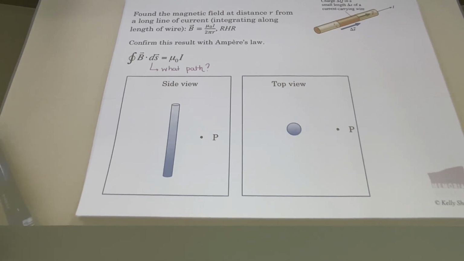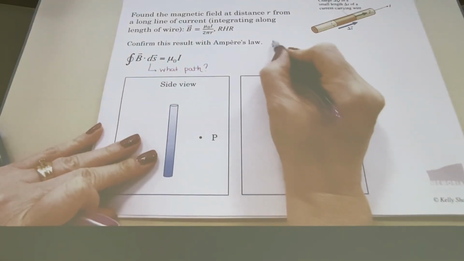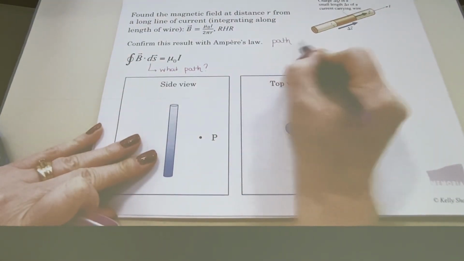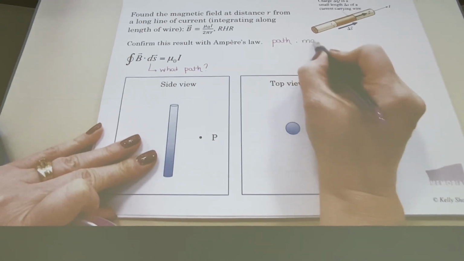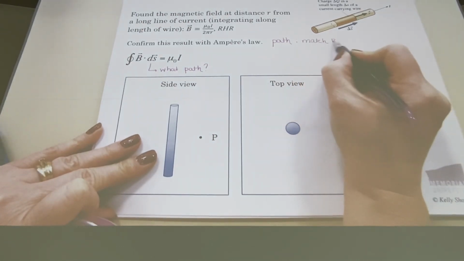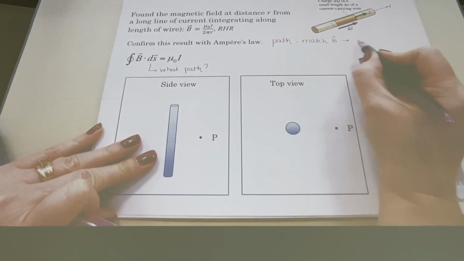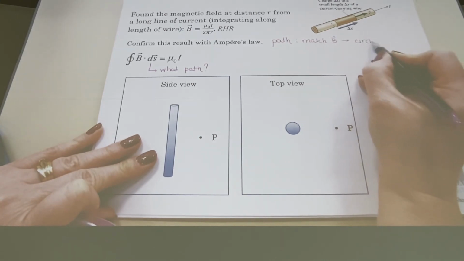We always pick our path to match the symmetry of our magnetic fields. If the fields are circles, our path is going to be a circle. So for our path, we want it to match the magnetic field B, which means that our path is going to be a circle.